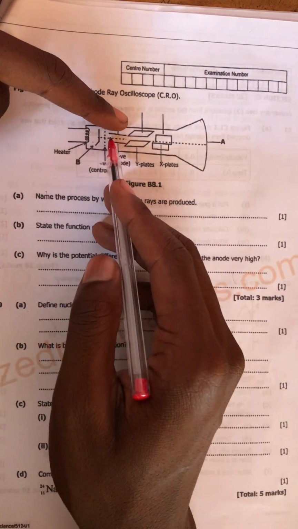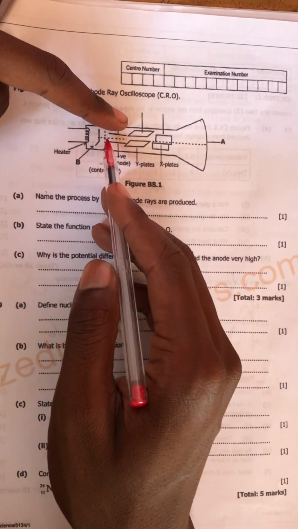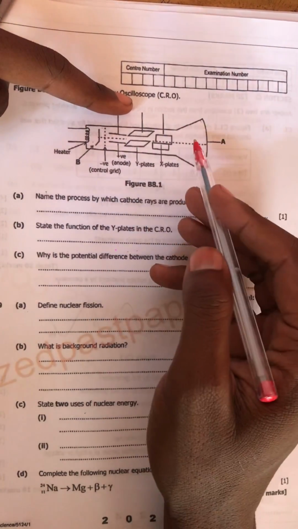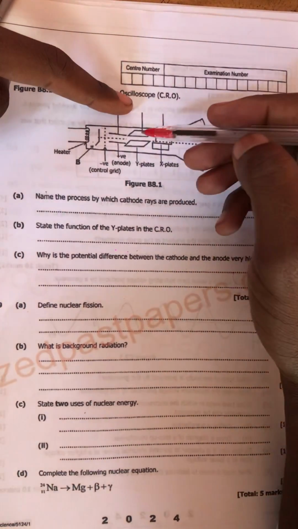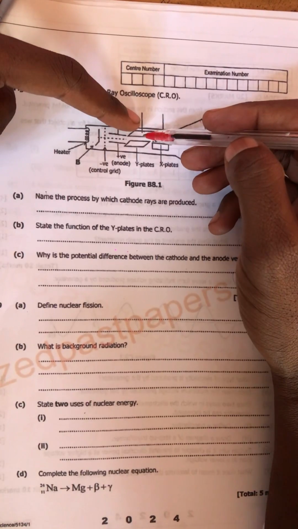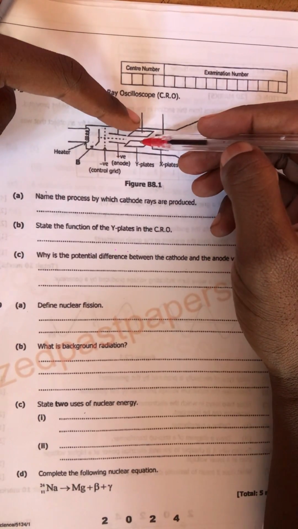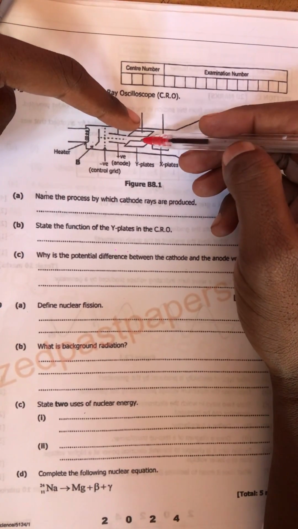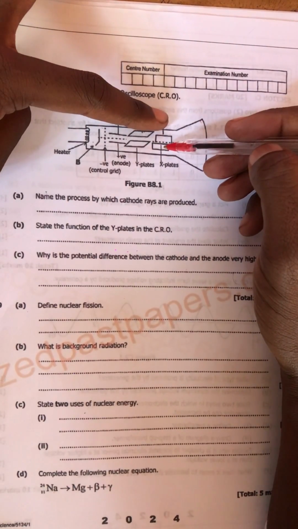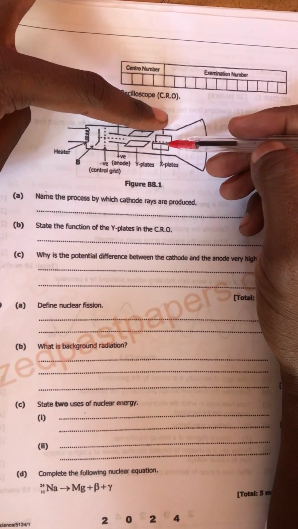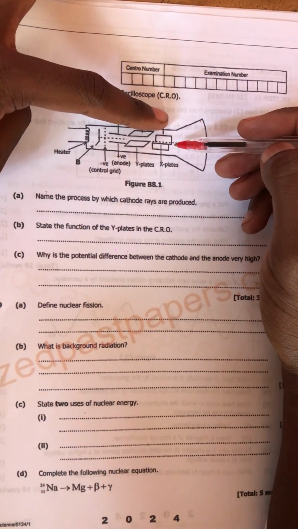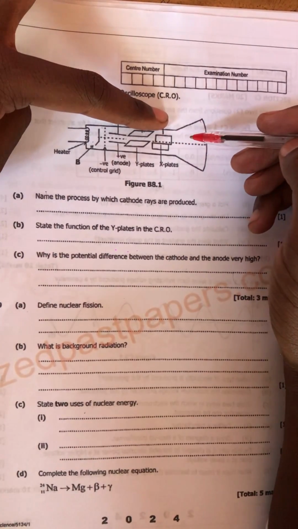These electrons move with very high velocity, and so they are called cathode rays. The Y plates deflect these cathode rays vertically, up or down. The X plates deflect these cathode rays left or right, horizontally.